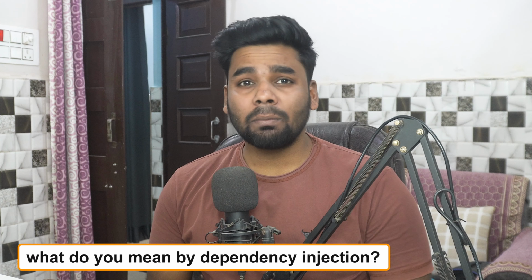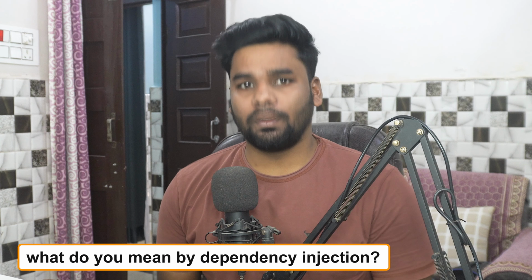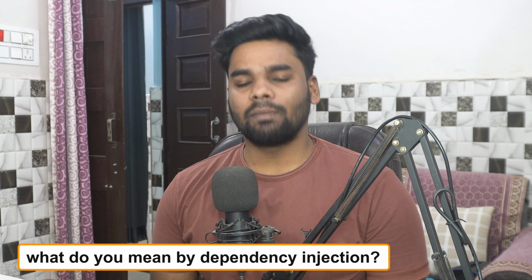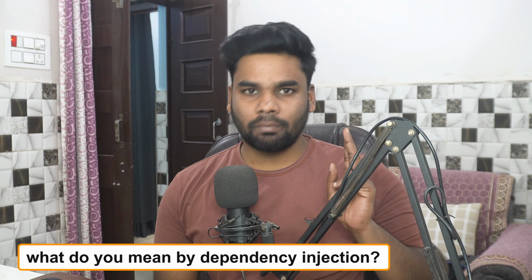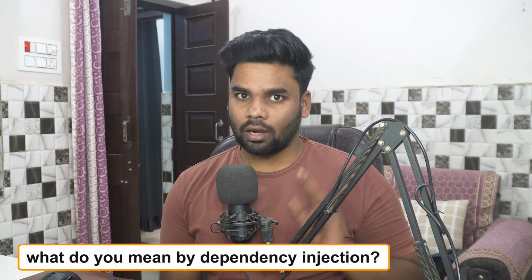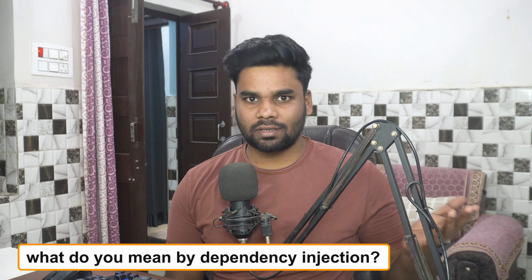Now the question is, what do you mean by dependency injection? The main purpose of dependency injection is to provide dependencies, and in Android, dependency means objects. So the main purpose of dependency injection is to provide class objects, that's all.